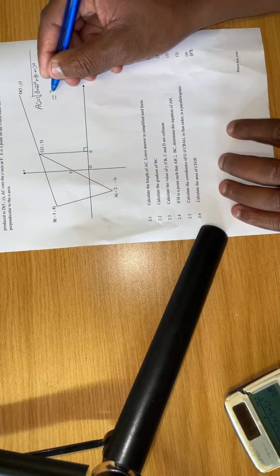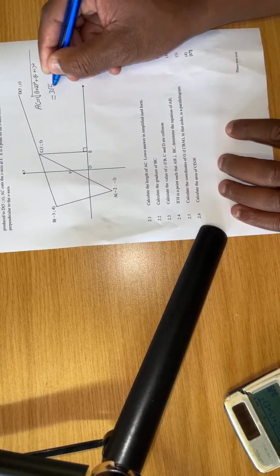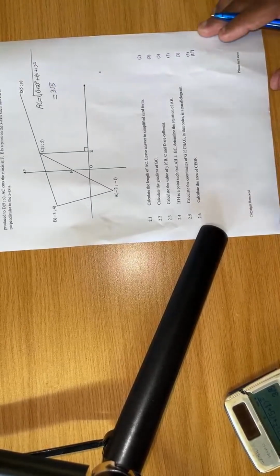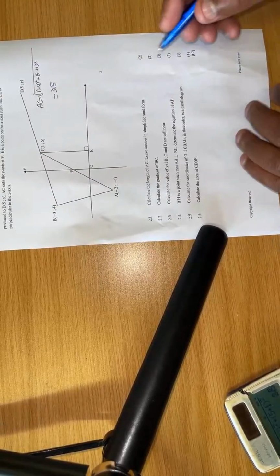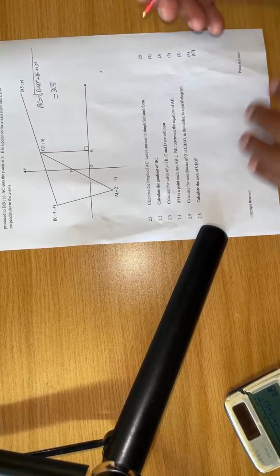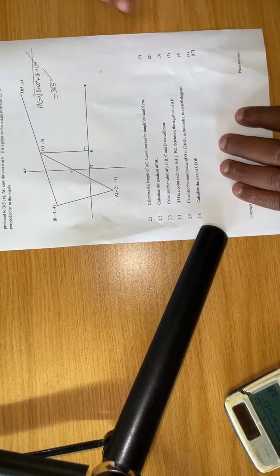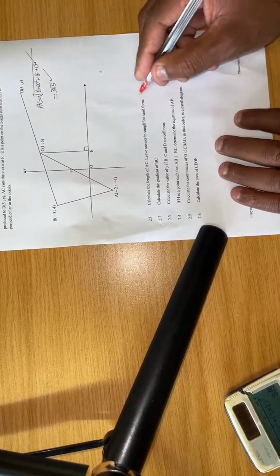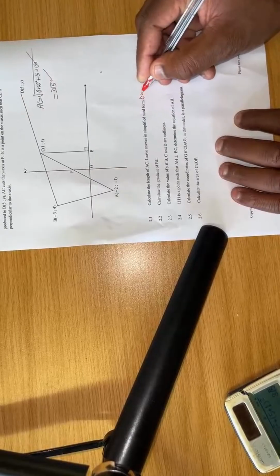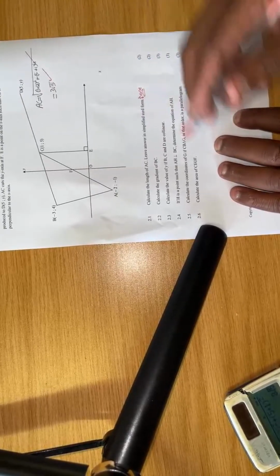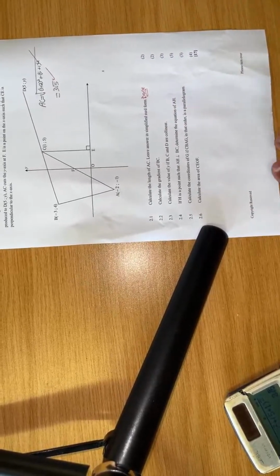So the answer here is 3 square root of 5. That's the distance of AC. We are done with number 1, and you get your 2 marks for doing that. Okay, let's move to 2.2.